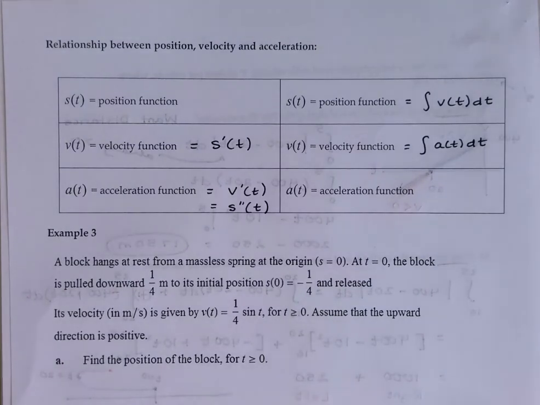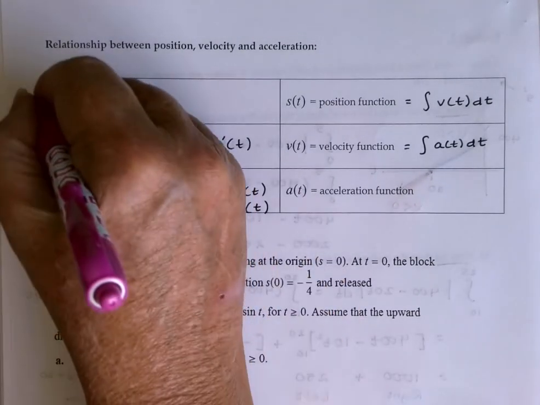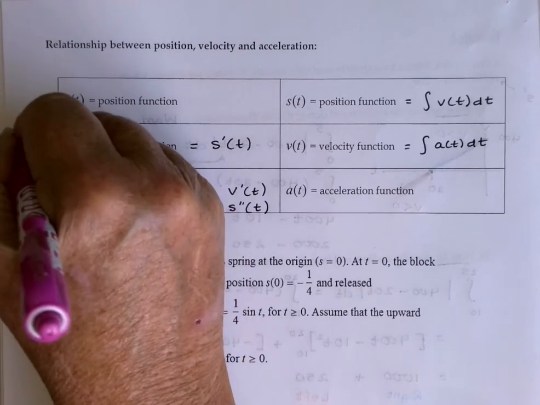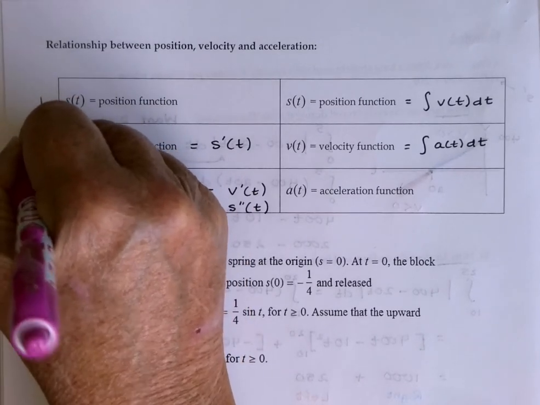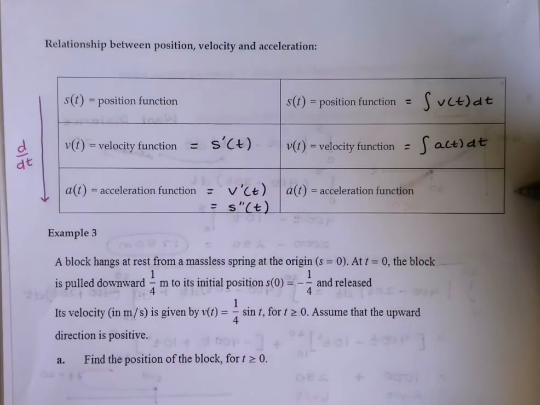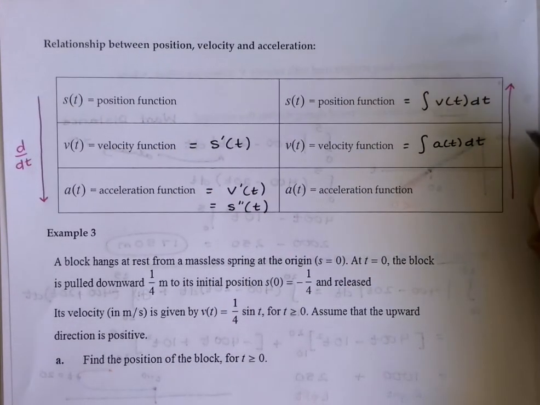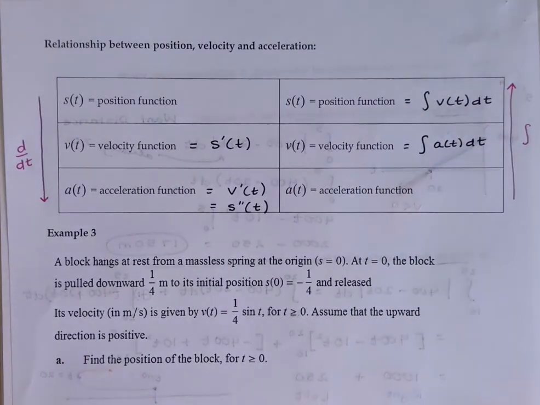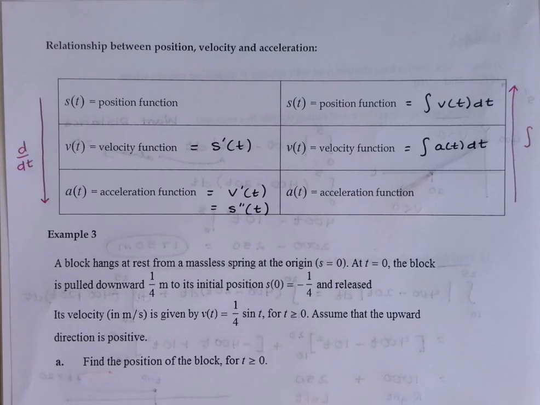So I always like to think of it or remember it this way. To go from position to acceleration, this is the derivative direction. And to go from acceleration to position, this is the integral direction. All right, let's use that just a little bit in example 3.